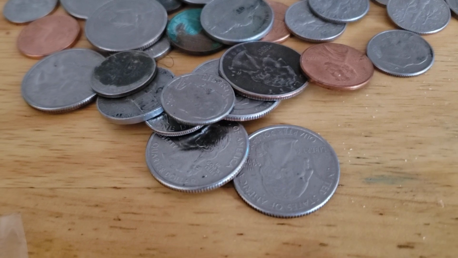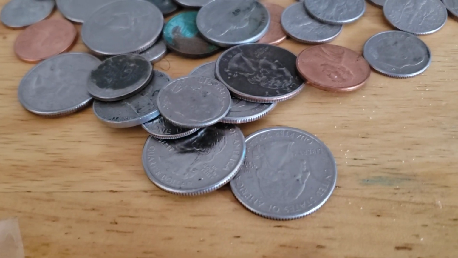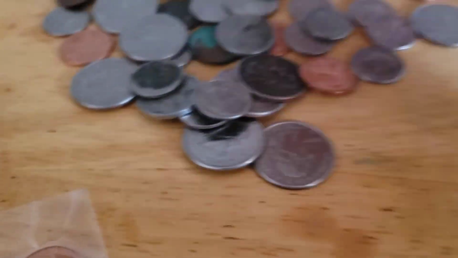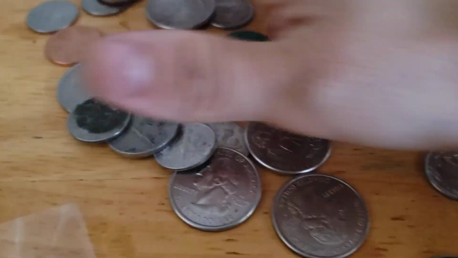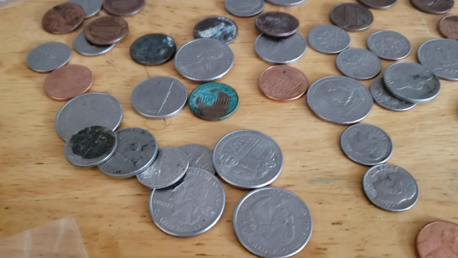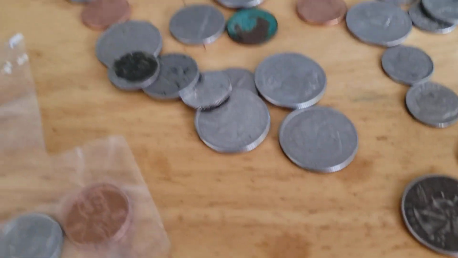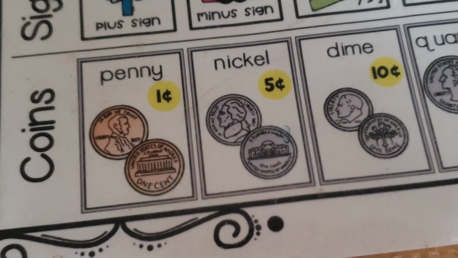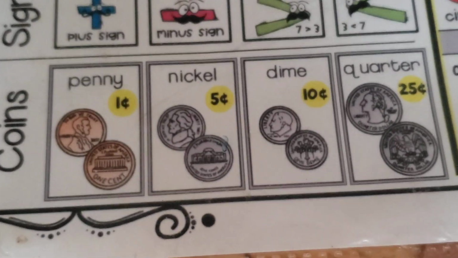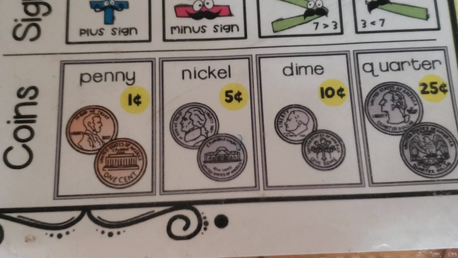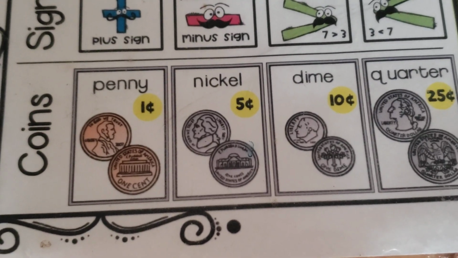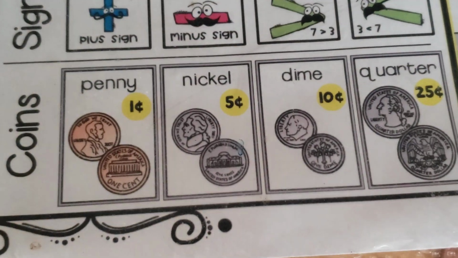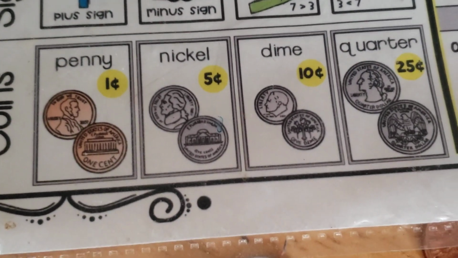Obviously, as you can tell, we're going to be doing lessons with coins, money, change. Another word for coins is change. Take a look at this, and this is what you should already know. A penny looks like that, copper colored, equals 1 cent.